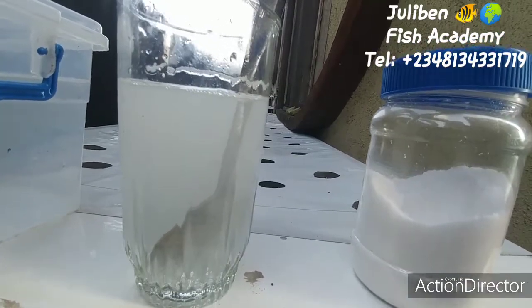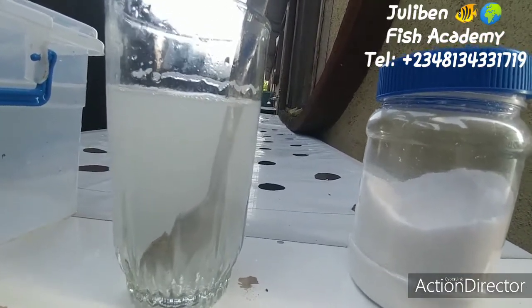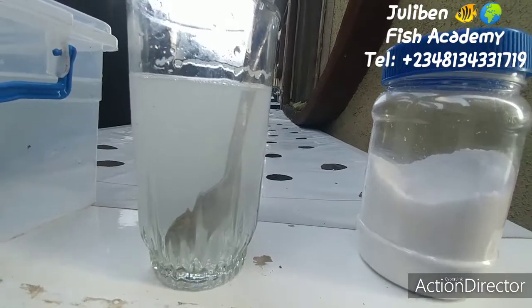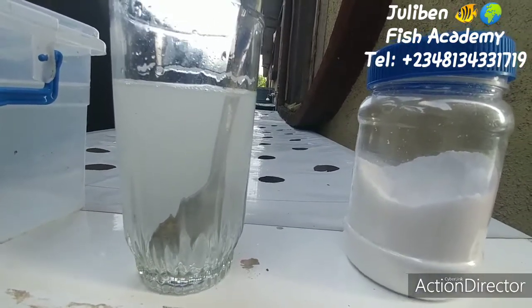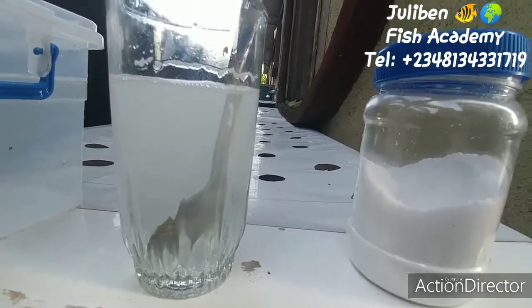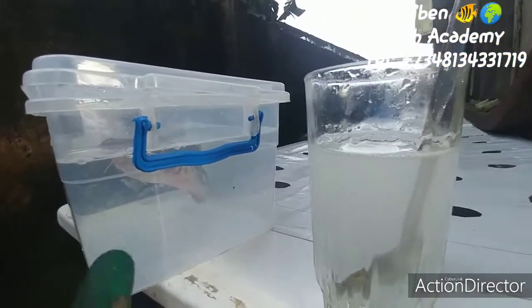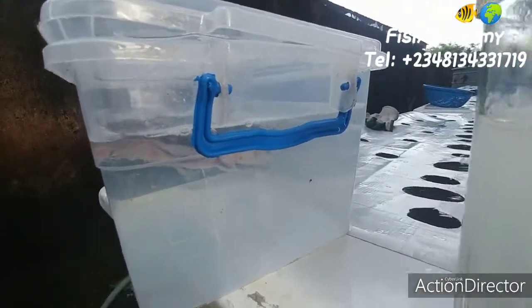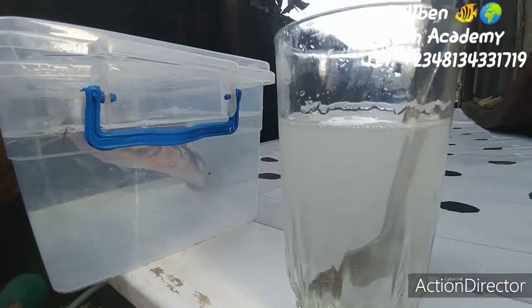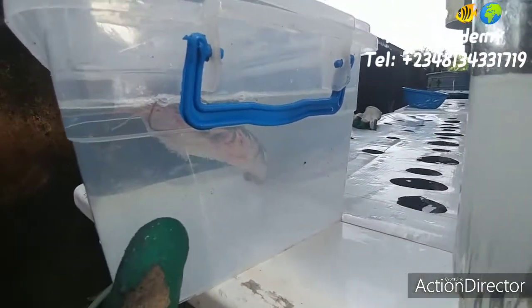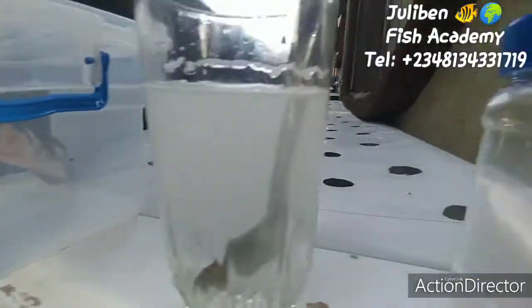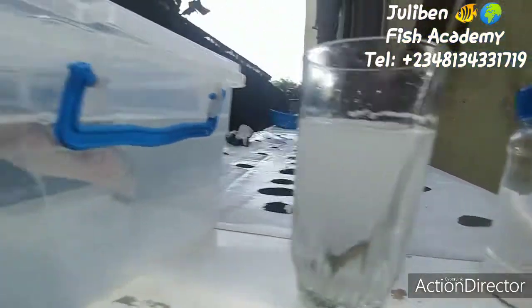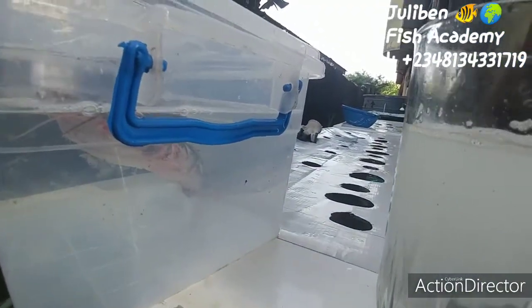Remember, the quantity is not much, just 1 teaspoon. 1 teaspoon of salt is approximately 4.2 grams of salt. So once you do that, you pour it in a bucket of water containing 5 liters. This is approximately 5 liters of water already. So once this salt is totally dissolved, I'm going to pour it inside this water and give him some time to dwell in it.